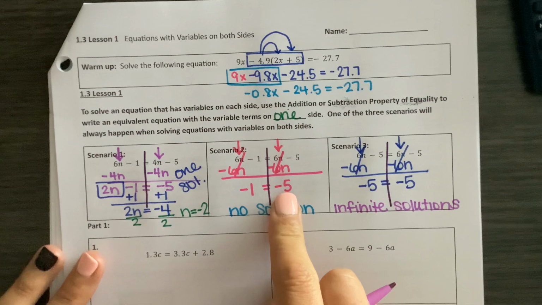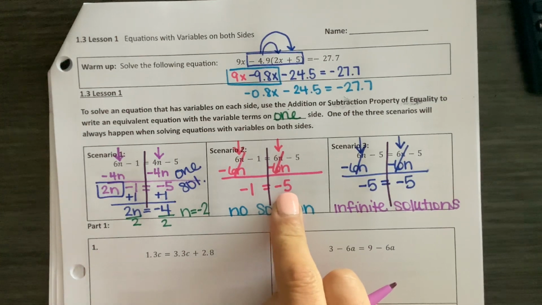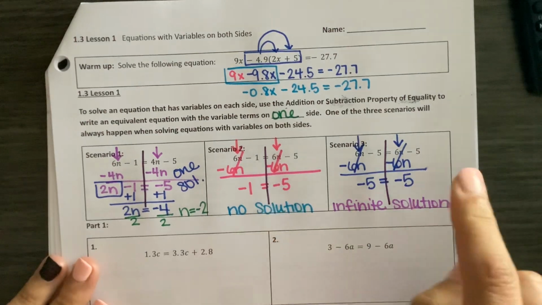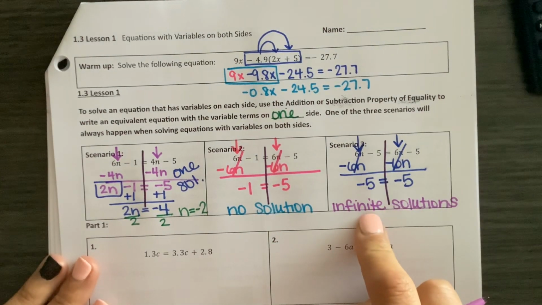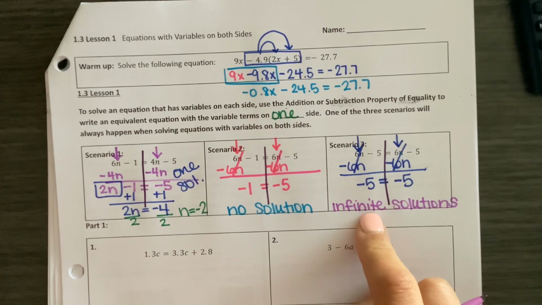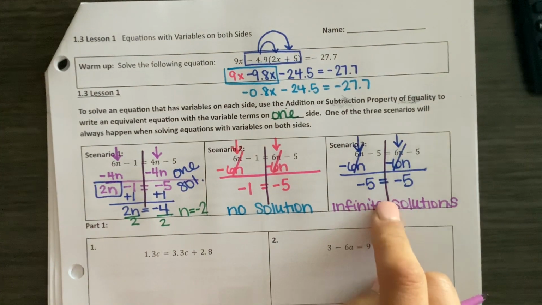If it's a no solution, that means I could ask every single student in here for a number, and it doesn't matter what number you give me, it will not work. And then on scenario 3, infinite solutions means, again, I can ask every single person in here for a number, and it doesn't matter what number you give me, it will work. So every answer possible will work here.